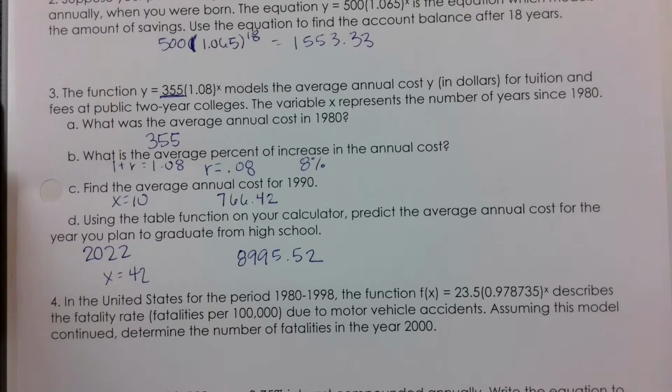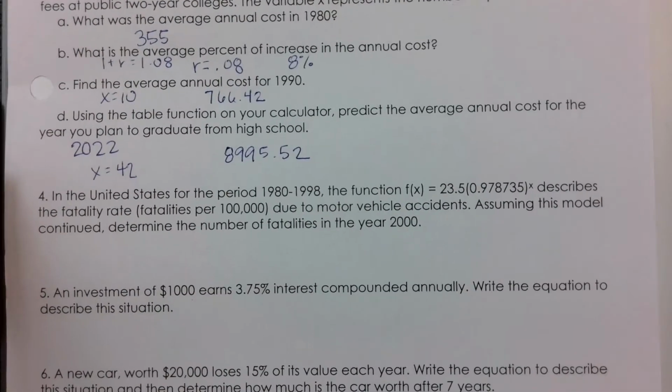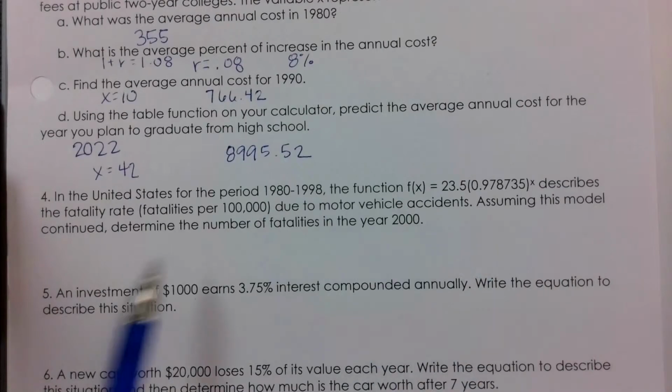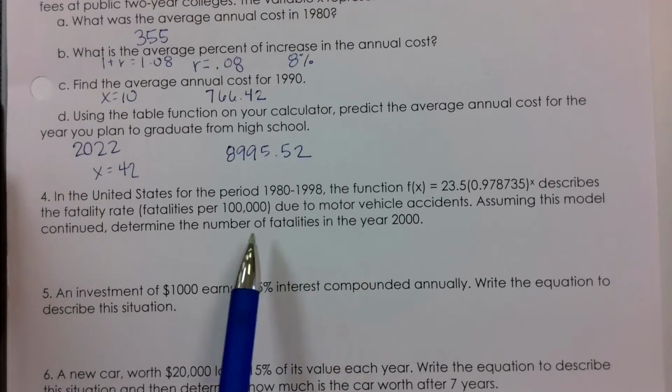Okay, so the next one, in the United States for the period 1980 to 1998, the function right here describes the fatality rate per 100,000 due to motor vehicle accidents. So assuming the model continued, determine the number of fatalities in the year 2000. So what year did we start? 80. So to 2000, how much time has passed? So what are we plugging in for x? 20.